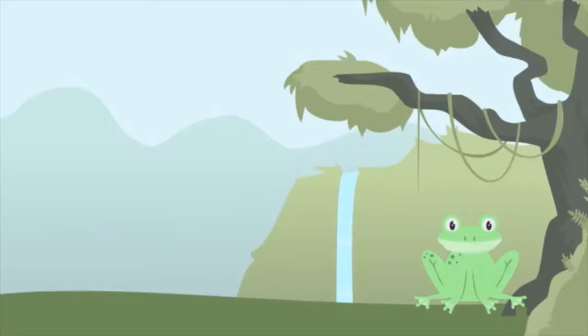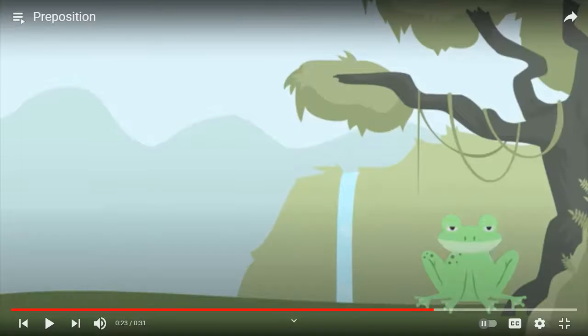The frog is under the tree. See, in this case, the frog is sitting and there is something above that, right? Yes, that is why we are using this word. So now if somebody asks you about the use of under, you will make a sentence like this, okay? Should we move forward? Okay, great.